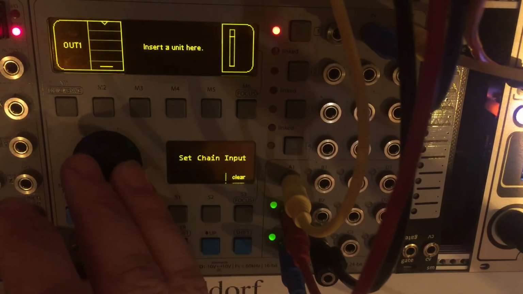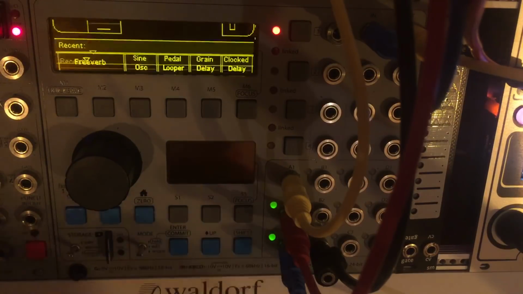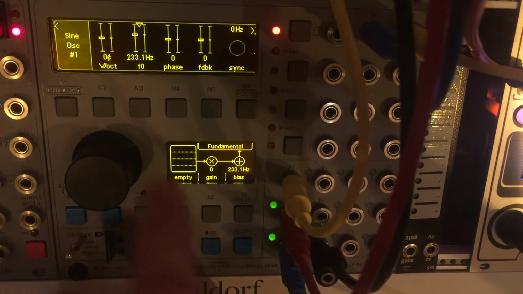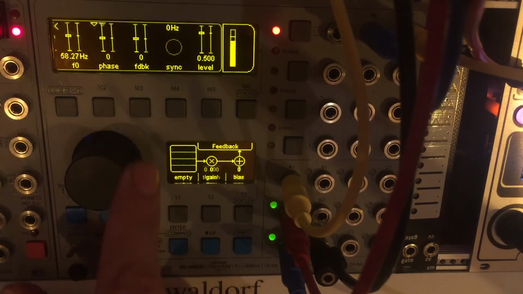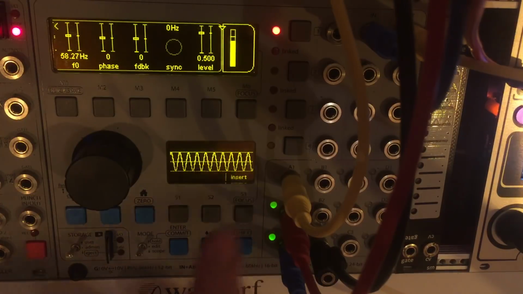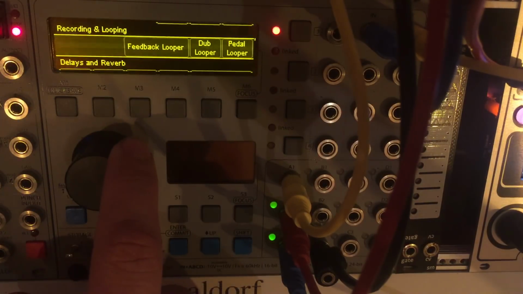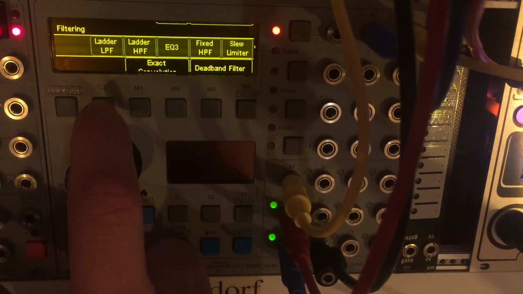Actually, another important change. Not really a change, more of a feature enhancement is, let's say I have a signal. I'll just add a sine wave. So let's say I have a sine wave doing something. It could be any kind of signal. And let's say after that I have something processing it, maybe a filter or something like that.